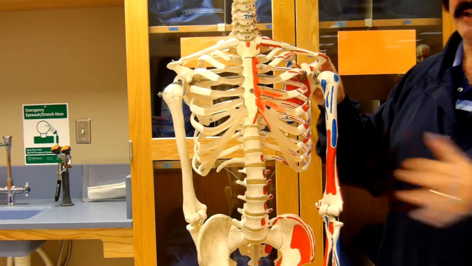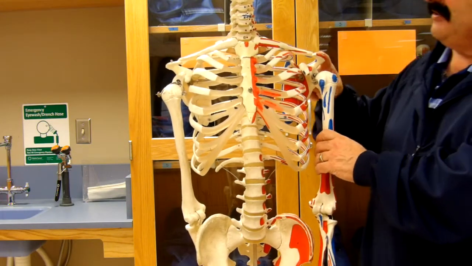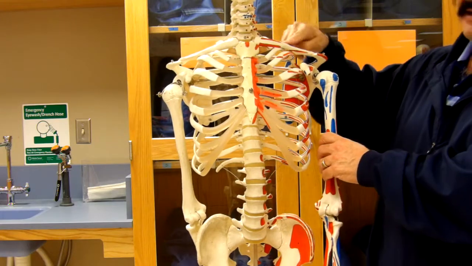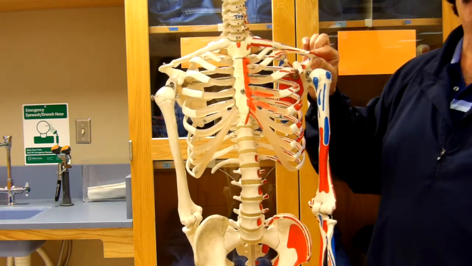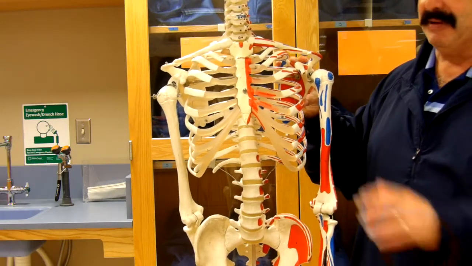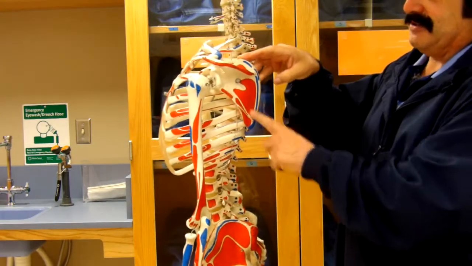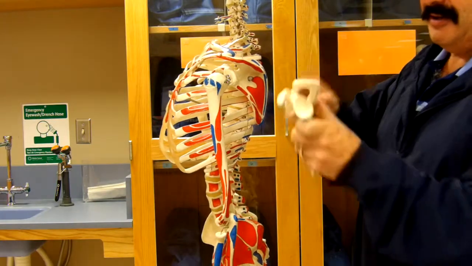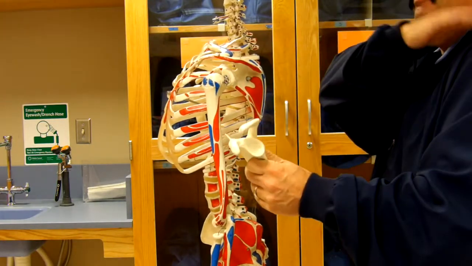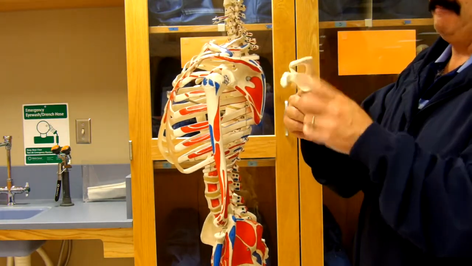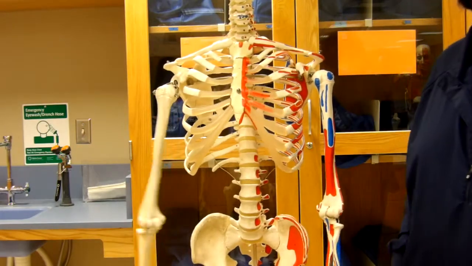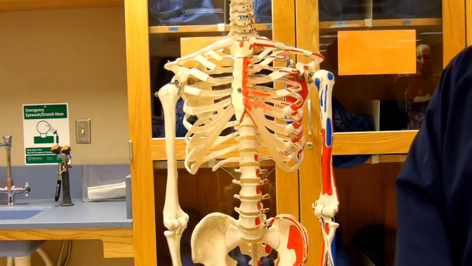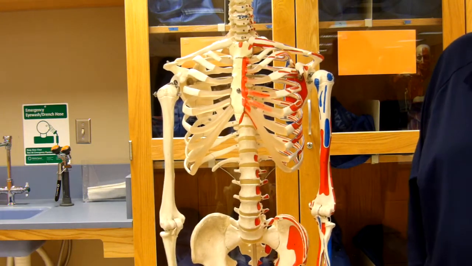And laterally, that's off to the side, it is the clavicle that articulates with the acromion of the scapula. Scapula, acromion. Acromion is your shoulder bump that's right up there. Okay? So if you look in your book on the first box, you want to fill this in.